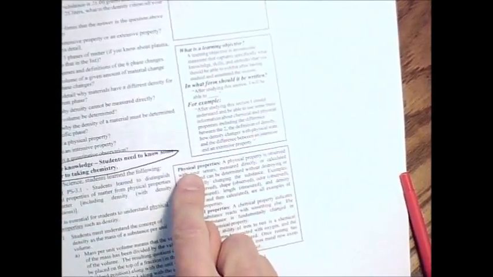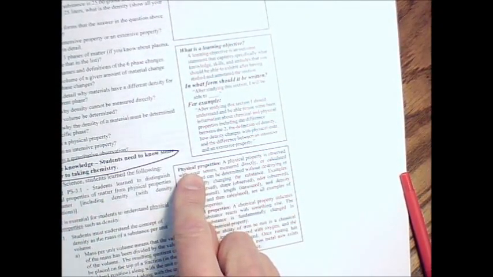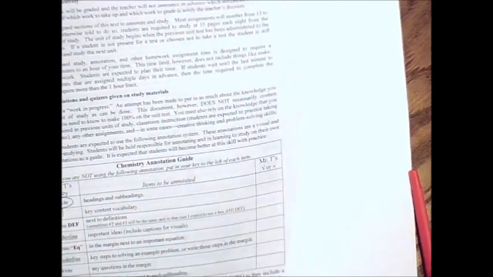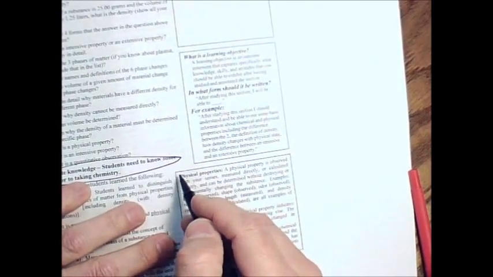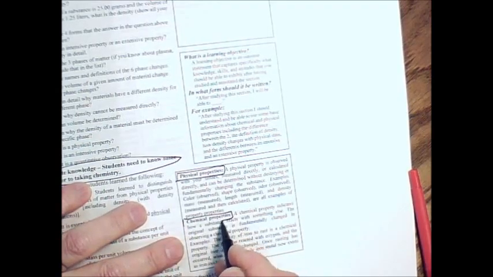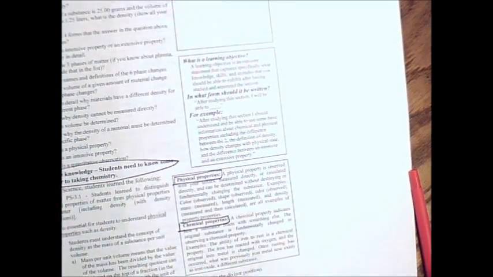Here is a key thing to know. This is one of those key content vocabulary words. All right? And it says we're supposed to put a box around that. So let's put a box around where it says physical properties here. Go ahead and do that. Okay? And chemical properties are going to be in that category too, while we're right there.